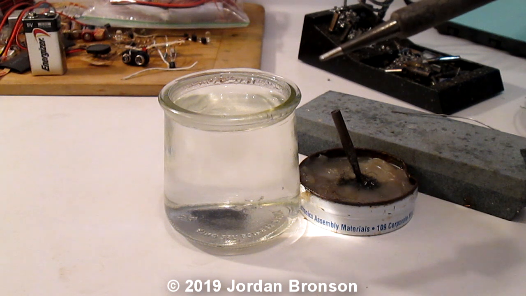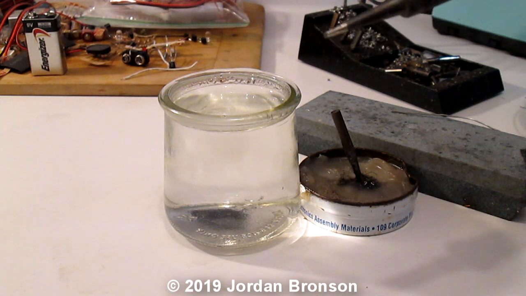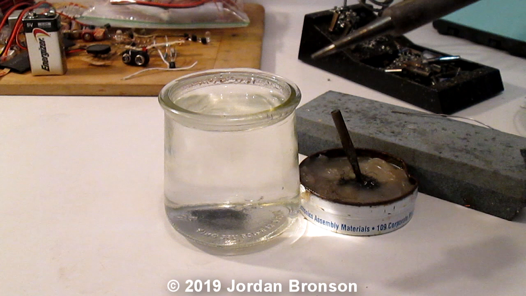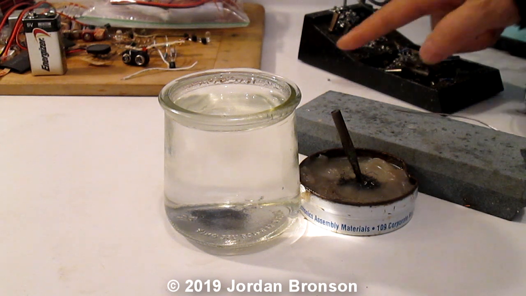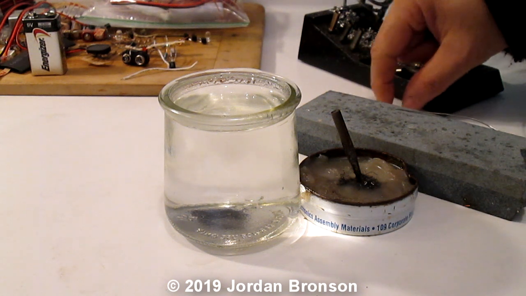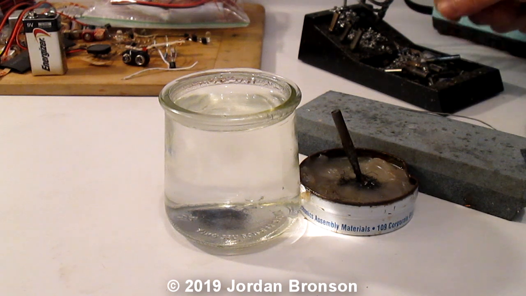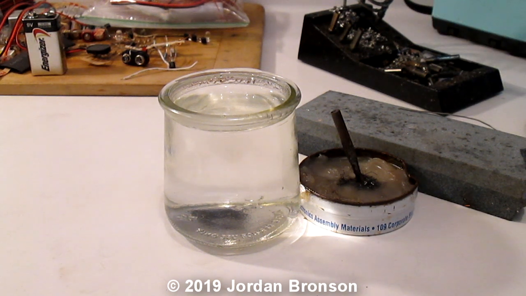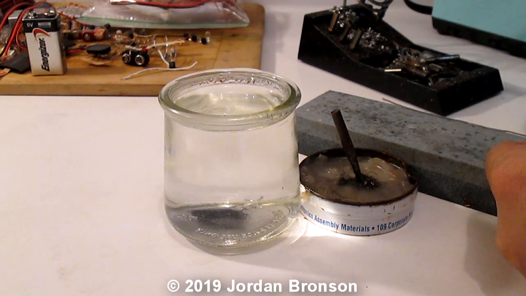Crazy. Wow, look at that. And all this time I've thrown all these tips away. Idiot. Okay, so, hey, I discovered something new while doing this. Yay for me. Now I don't have to throw that many tips out.